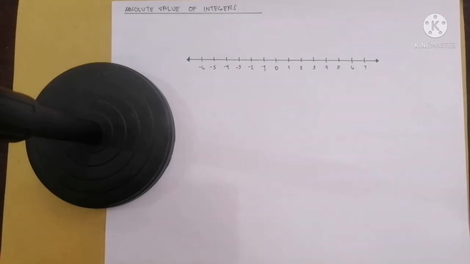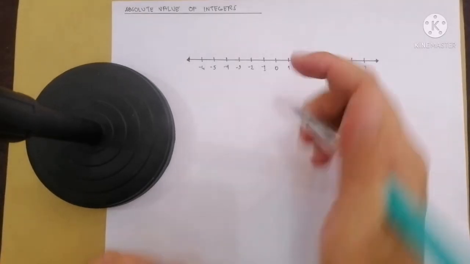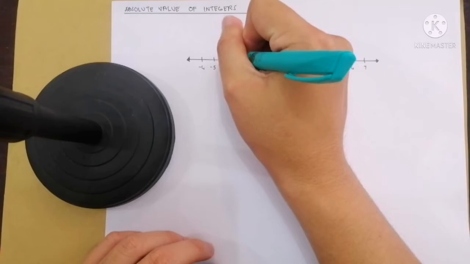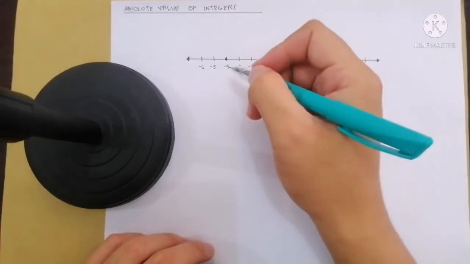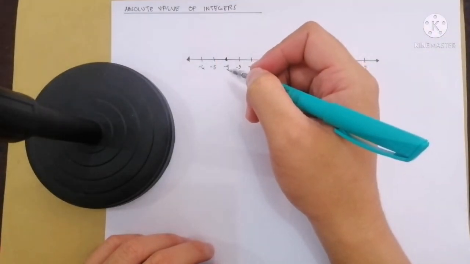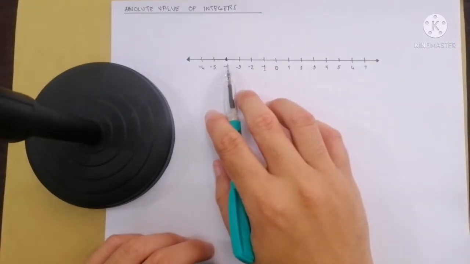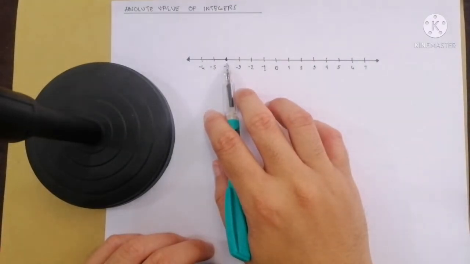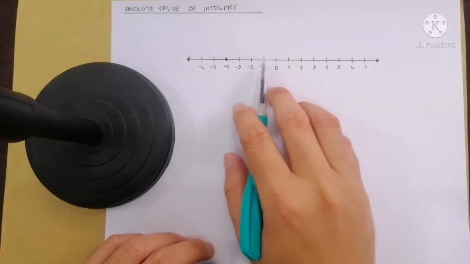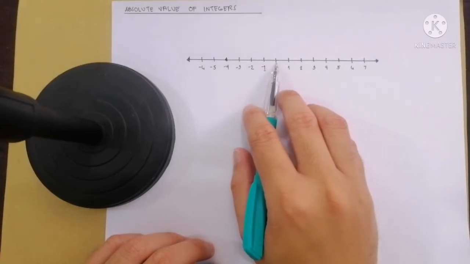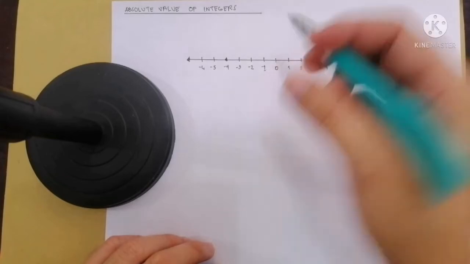As we can see on the number line here, negative 4 is 4 units away from 0. If we count from negative 4 to 0, we have 1, 2, 3, and 4. So, apat na units ang kanyang layo papunta sa 0.